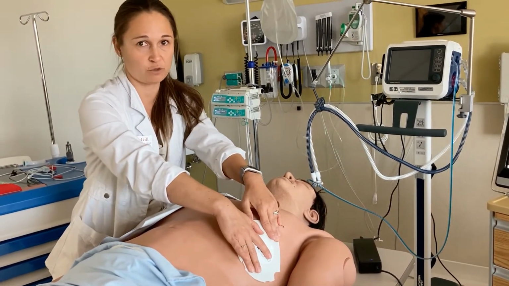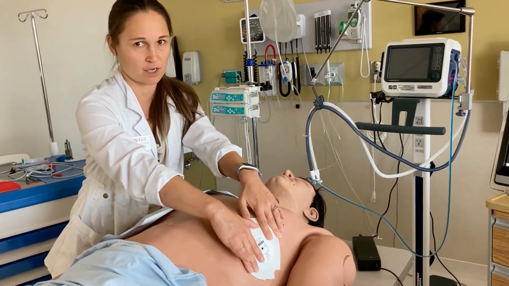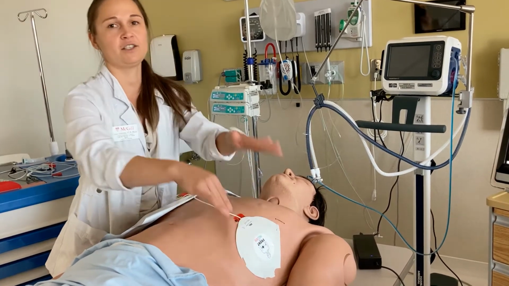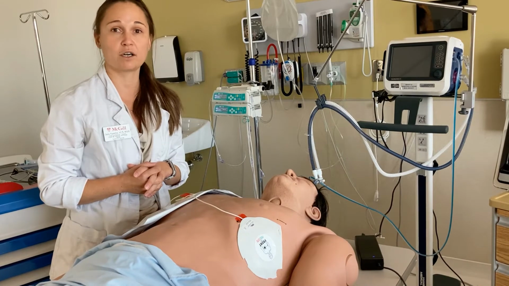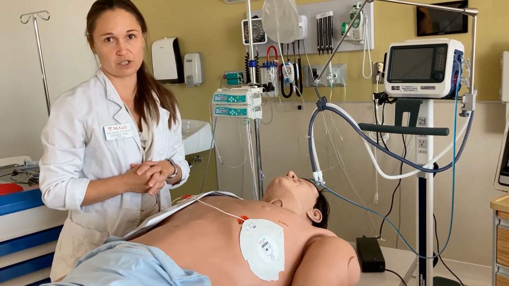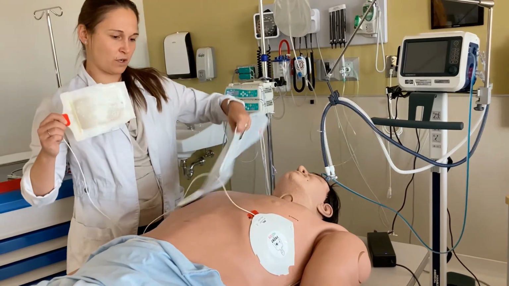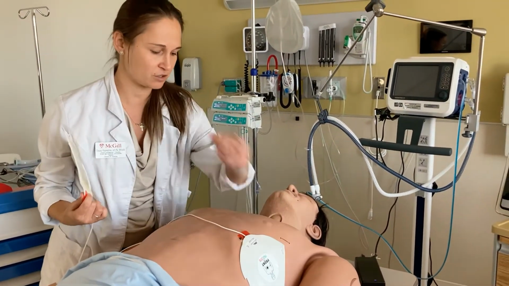This should not be done for a patient who is conscious and whose hemodynamic status is not compromised, because as you can imagine, this is very unpleasant. In a situation that's less of an emergency, for example, when you're doing cardioversion, you can clip the patient's hair instead. Okay, so now I've applied the first pad on the apex of the heart.